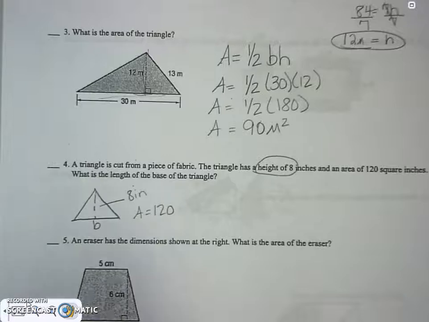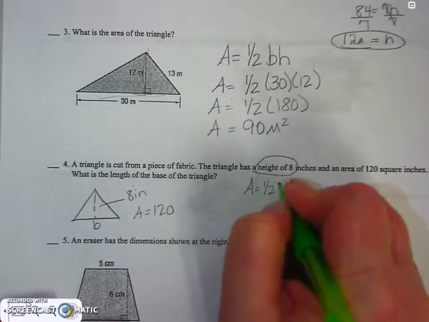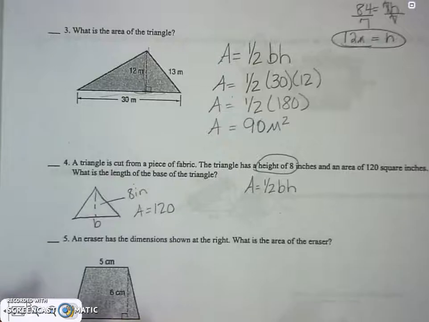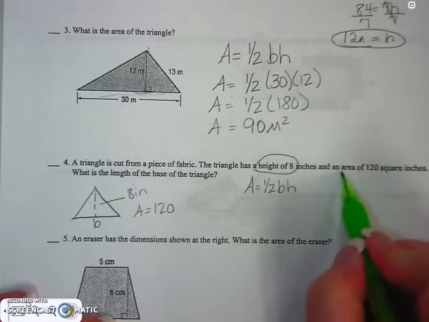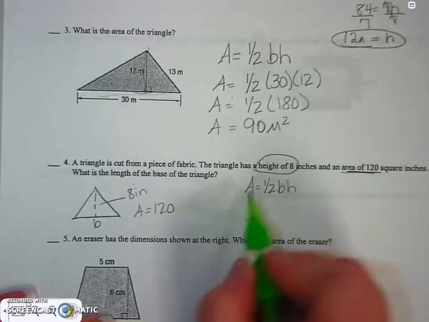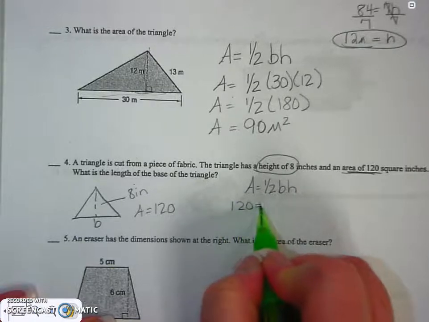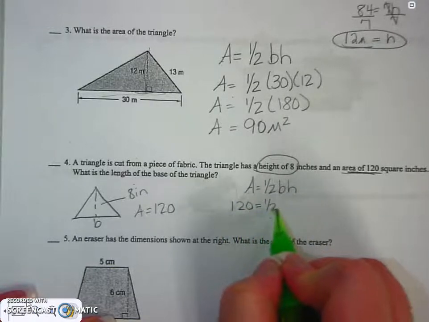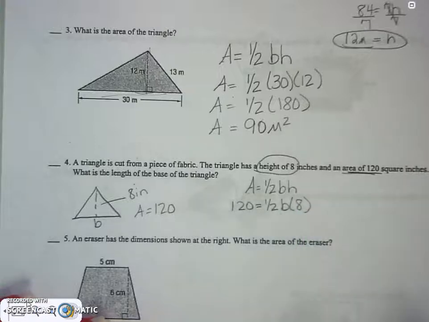All right, so let's write our formula. Area equals 1/2 base times height. We have the area of 120 square inches, so we replace the A with 120 equals 1/2 of the base, and the height is 8.